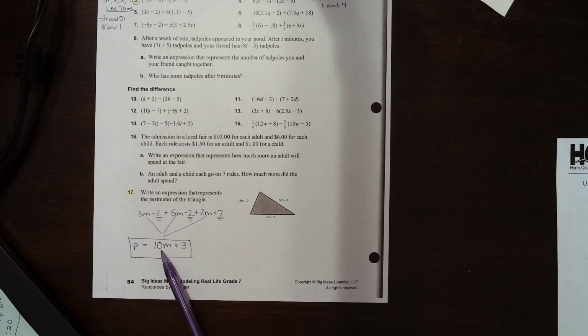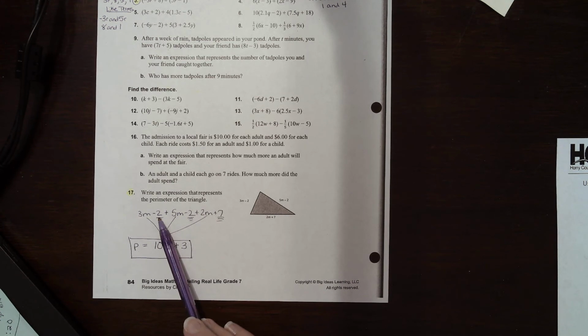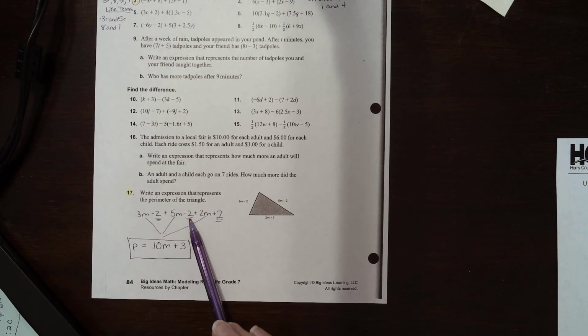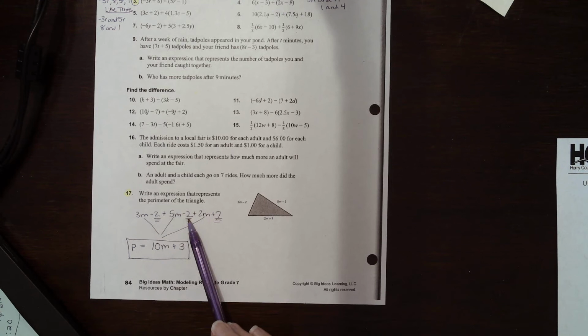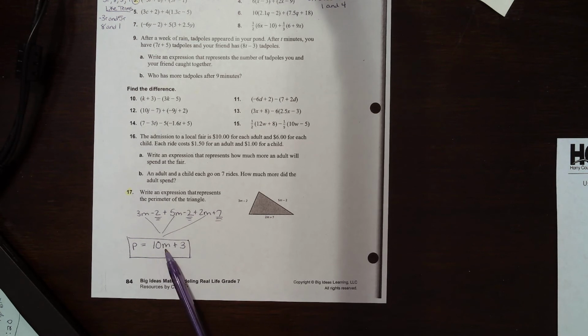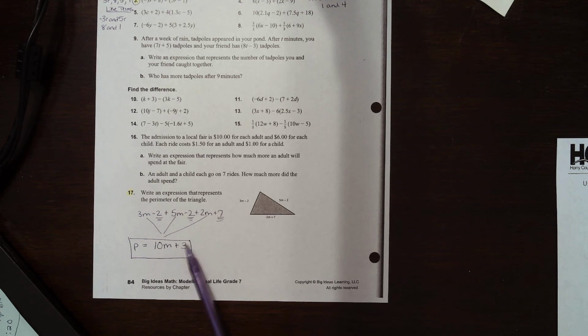Now we're going to add up all the constants. Negative 2 plus a negative 2 is a negative 4. Negative 4 plus 7 is a positive 3. So our perimeter is 10 times m plus 3.